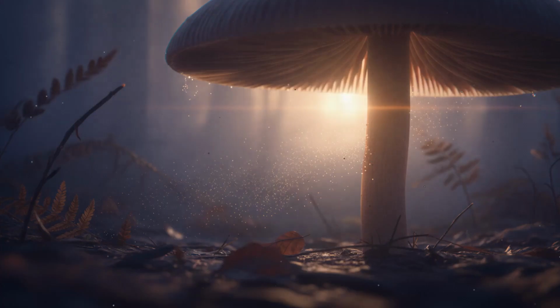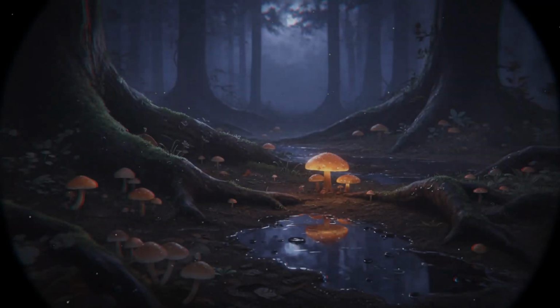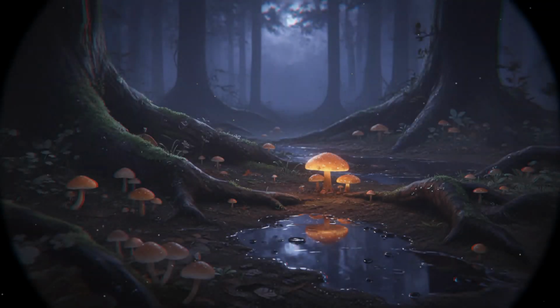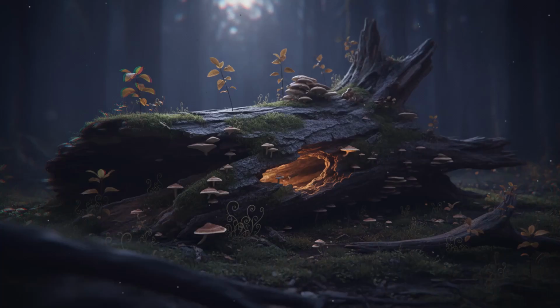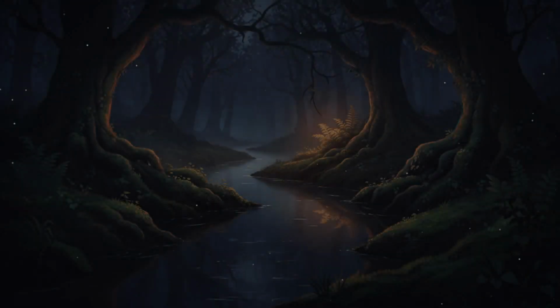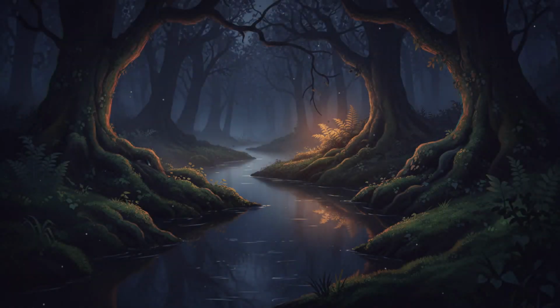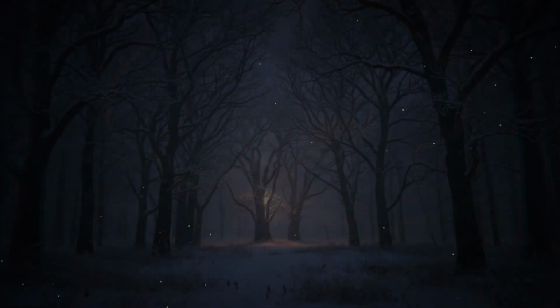A single large tree is rarely connected to just one fungal species. It may be linked to dozens simultaneously, each species with its own strengths, its own reach, its own specialization in the soil. Some are better at delivering phosphorus. Others are more efficient with nitrogen. Some extend deeper into the soil. Others spread wider near the surface.